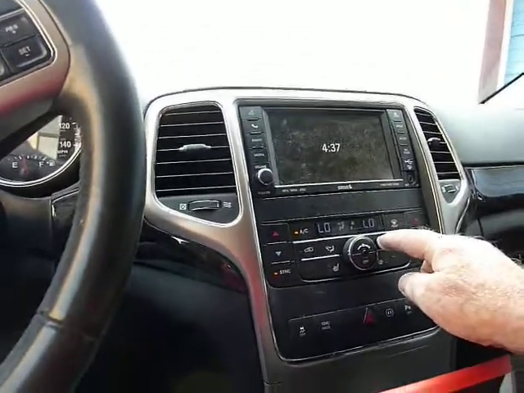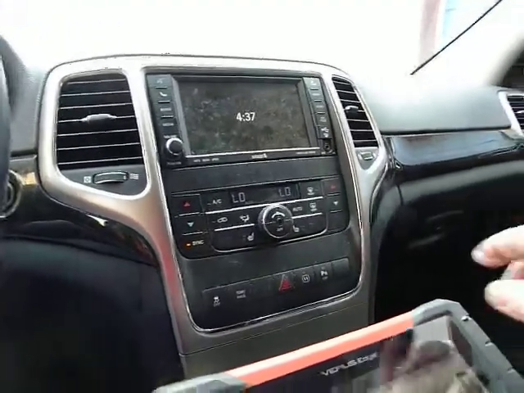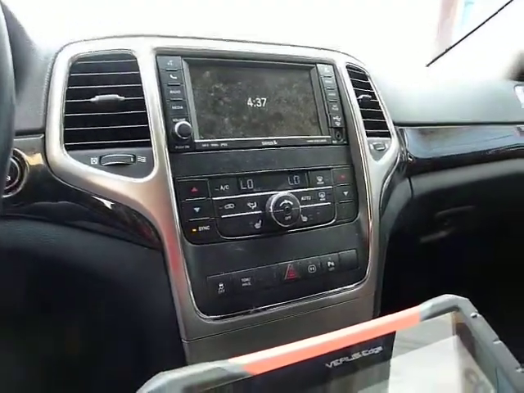Diagnostics today. Heat and air conditioning control unit.